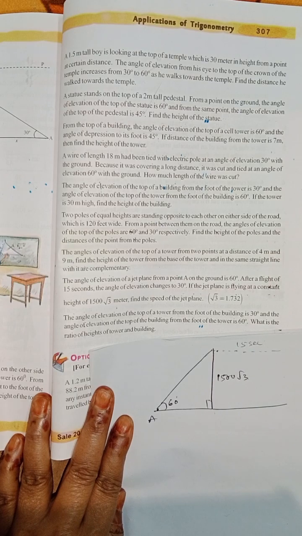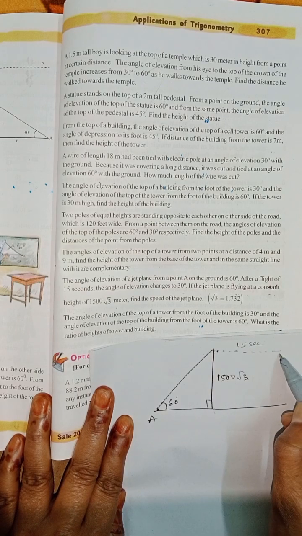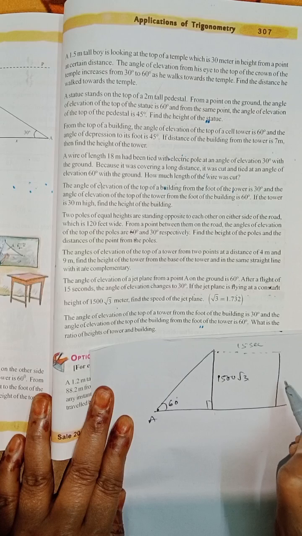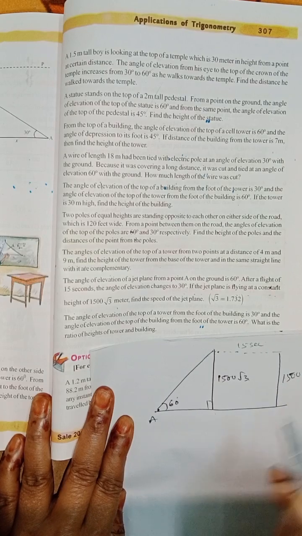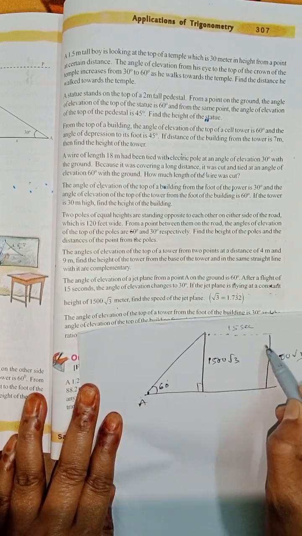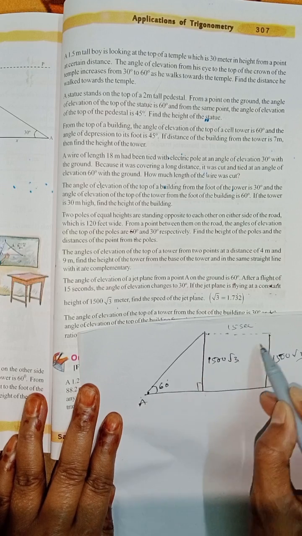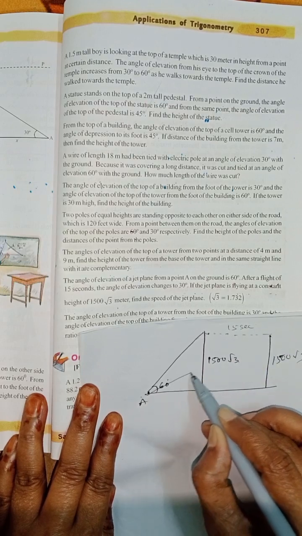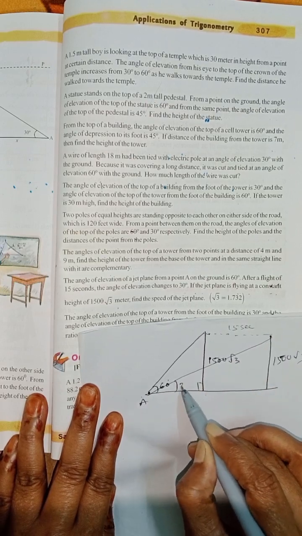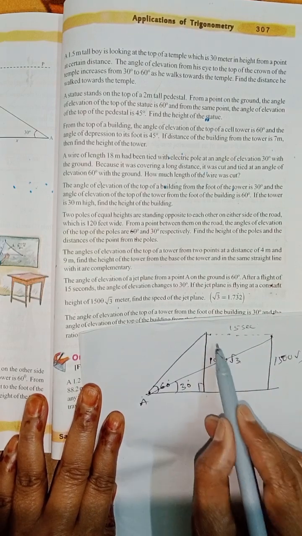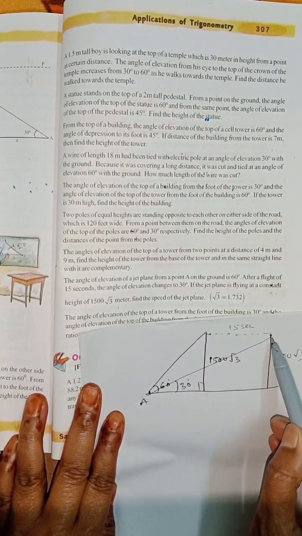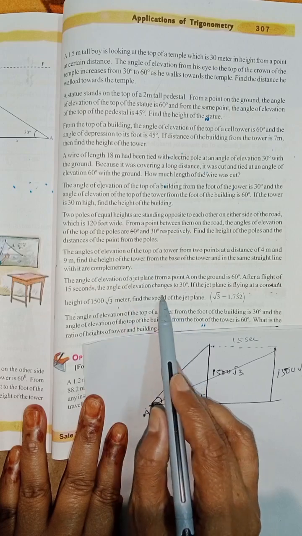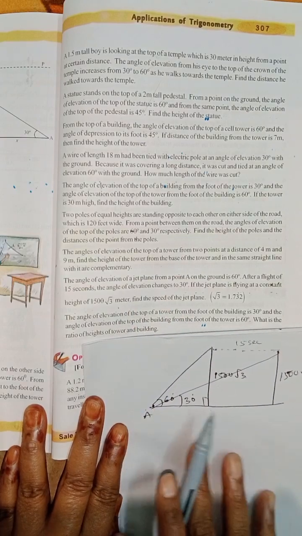It traveled for 15 seconds. Now the height is the same, that's why here also the height is 1500 root 3 meters. After traveling 15 seconds, he observed the same jet plane with an angle of elevation of 30 degrees. Now they are asking the speed of the jet plane. Very important sum this is.